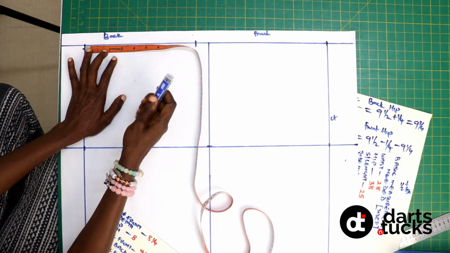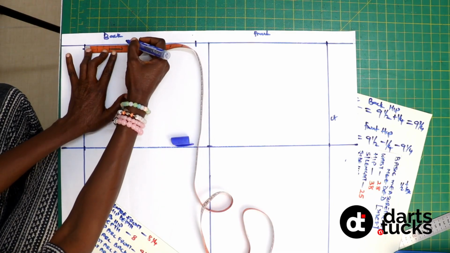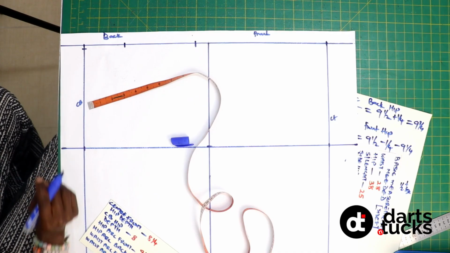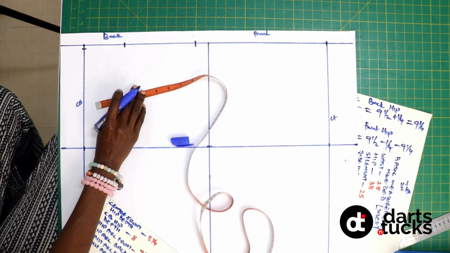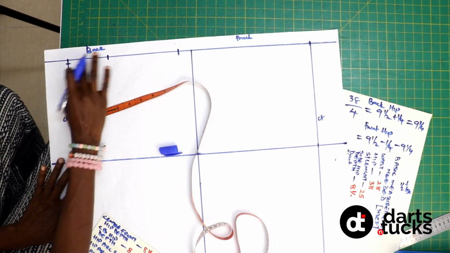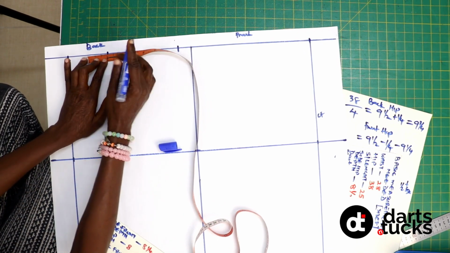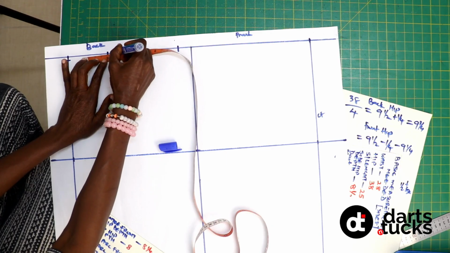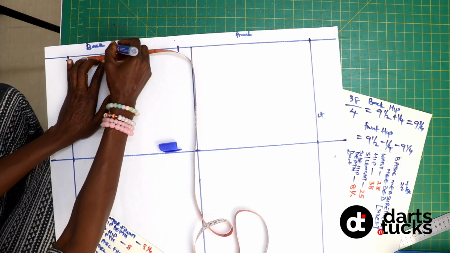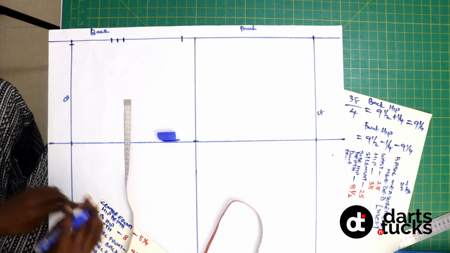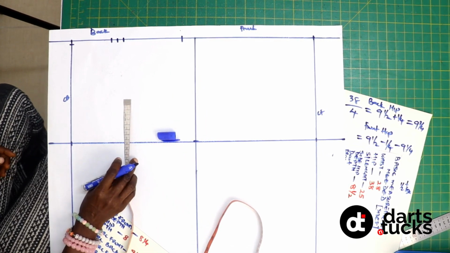So I come here and mark that placement, 3.25 here. Remember I said I'm using 2 darts, 1 inch each. So from here, I start to place my dart. The first dart, 1 inch. From this place, I measure down 1 inch. Then I mark the middle so I can end the dart.